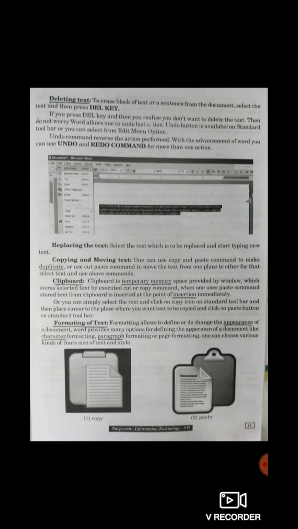So the clipboard is nothing but a temporary memory space provided by Windows. What happens if you select a text? It is copied to the clipboard. And then you can paste that particular text wherever you want. We have also seen this on our cell phones, guys. When we want to forward some message, or copy some text and forward it to other people, you get a message as soon as you select and copy, it says copied to clipboard, right?